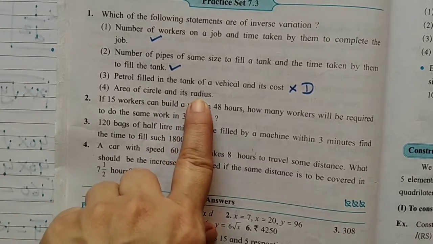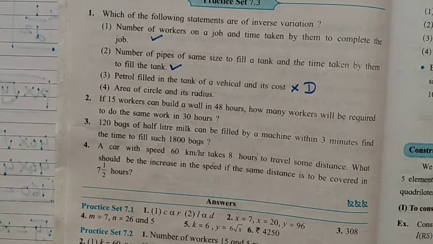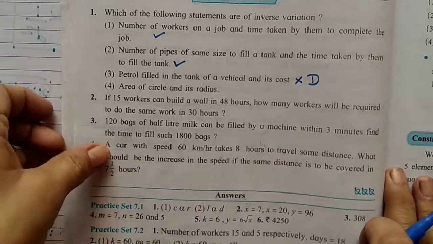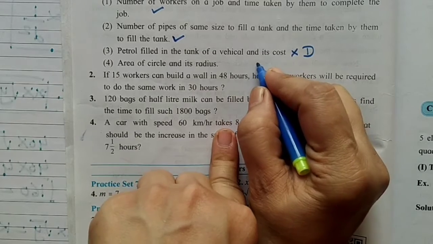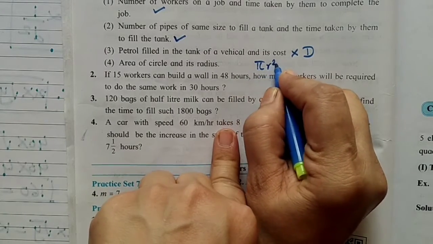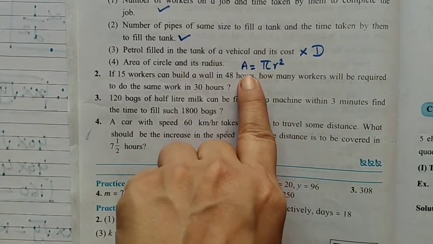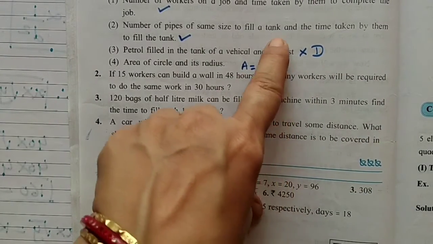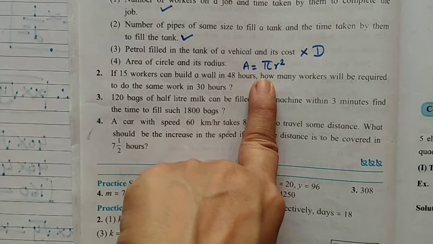Area of circle and its radius. What is the formula for area of circle? I think you know. If you don't know, the formula for area of circle is pi r square. Now area depends on the radius, because this quantity pi is a constant. It is 22 upon 7.